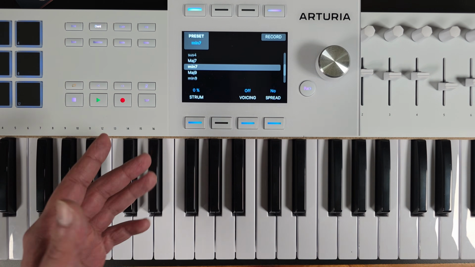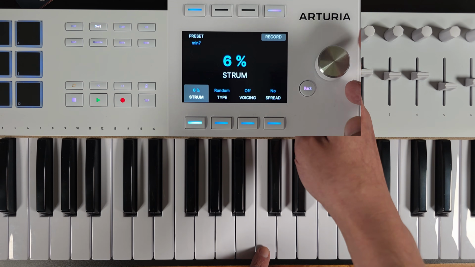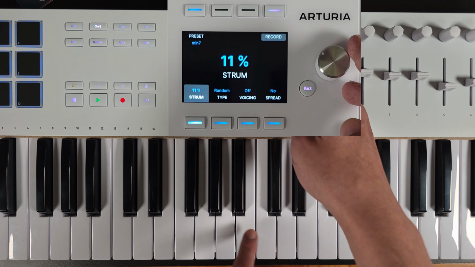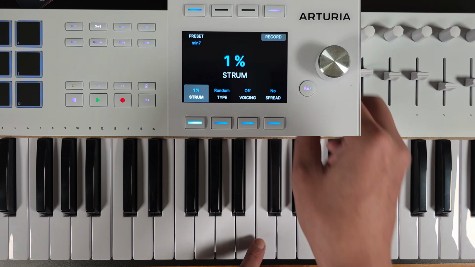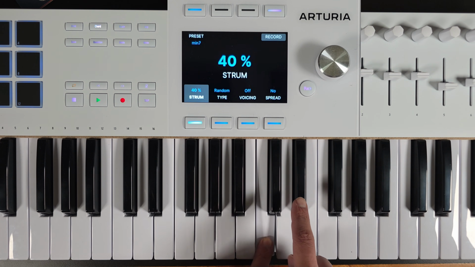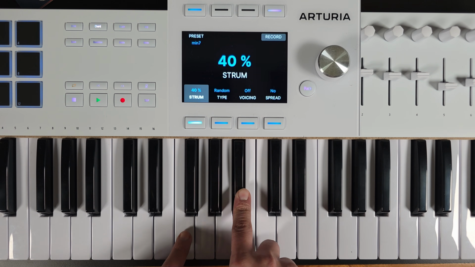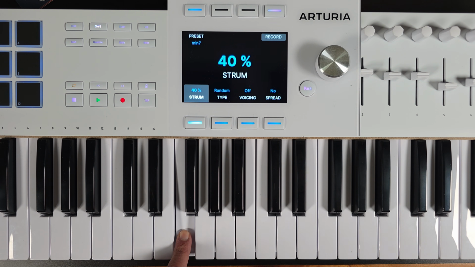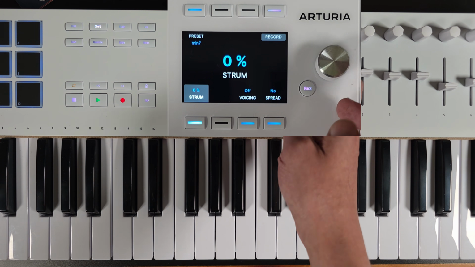The strum will give you that. If you go there, you can strum that chord. As you go up, it will go slower. If you go down closer to 0, it will go super fast. But as you go up, it's just gonna get a lot slower. If I go all the way down to 0, it's just pretty much disabled, right?